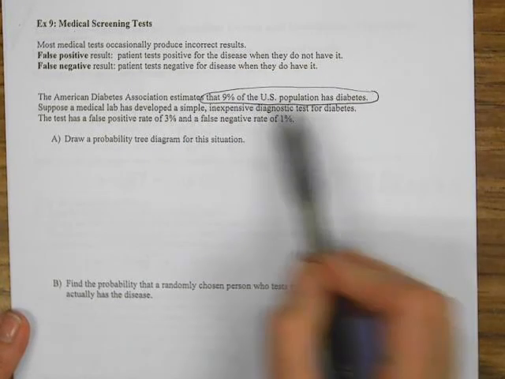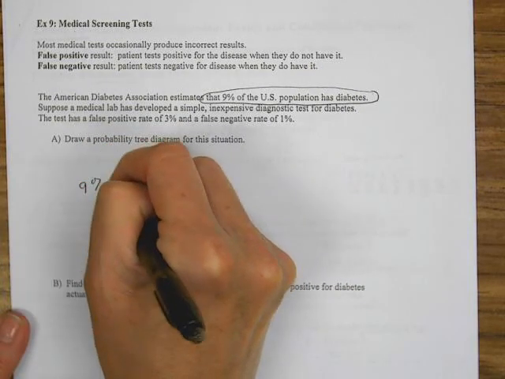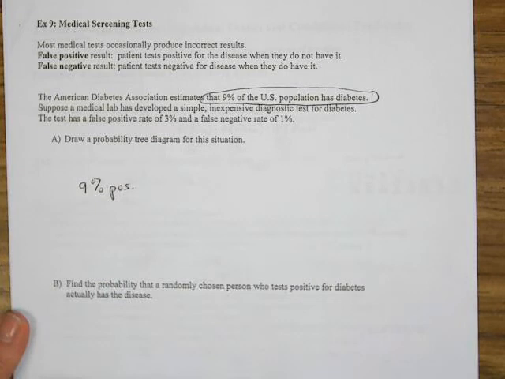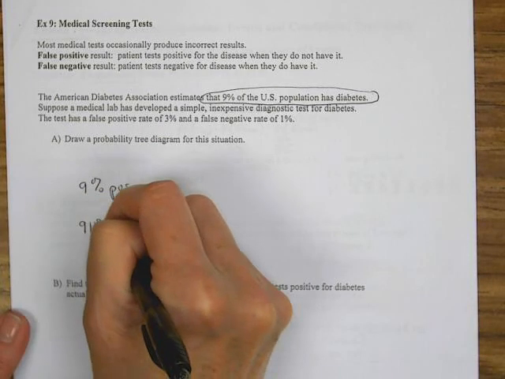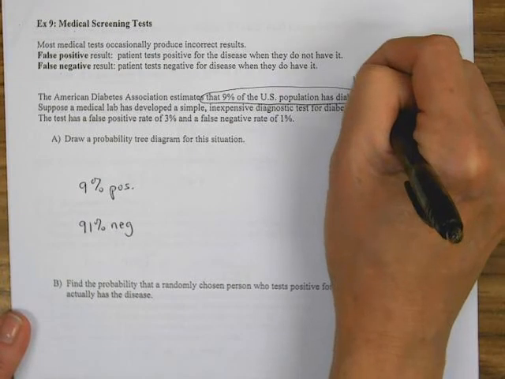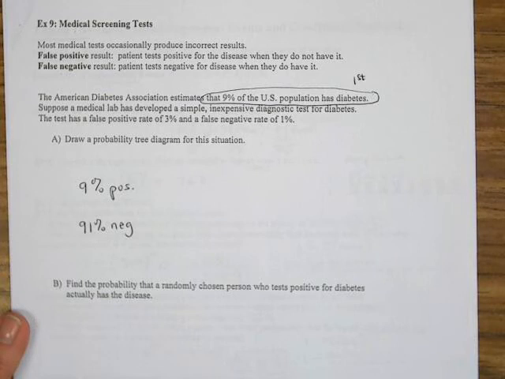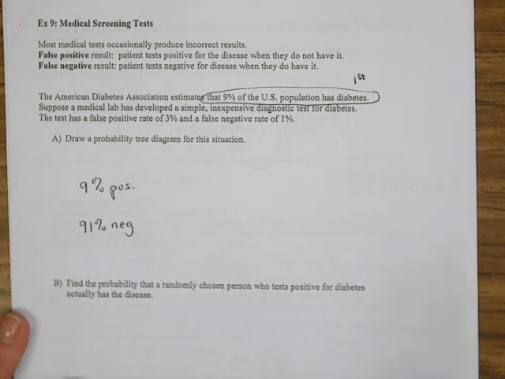We know 9% has diabetes. So let's say 9% are positive for the diagnosis and 91% are negative for the diagnosis. So that's kind of your first choice there. Do you actually have it or do you not? Then they go on to tell us about these false positives and negatives.